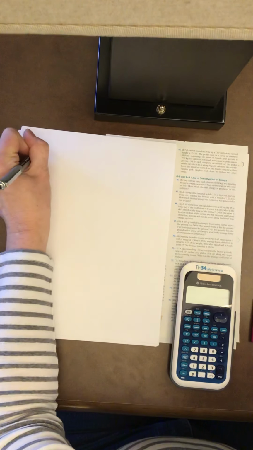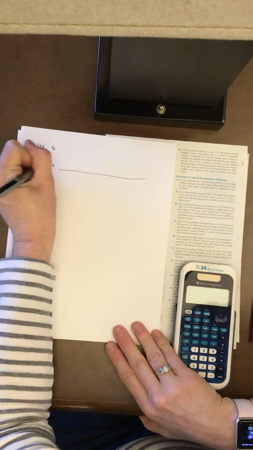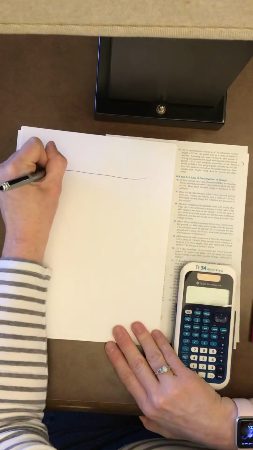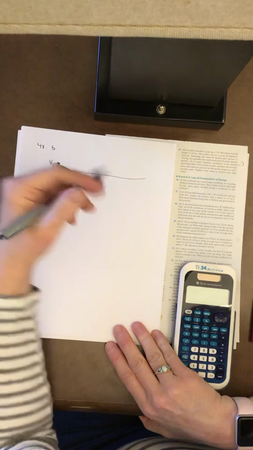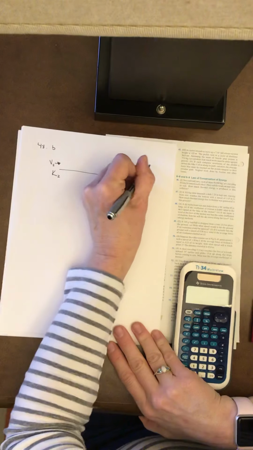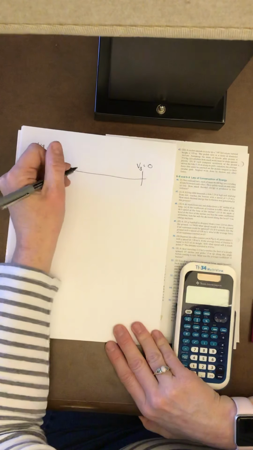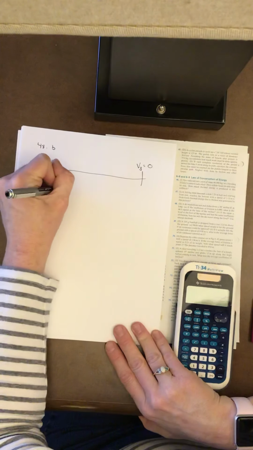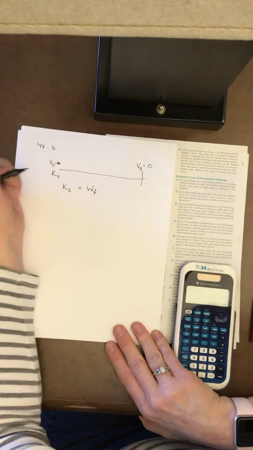For 48 part B, you would use the known v2 at the bottom of the hill to talk about the kinetic energy of the ski at that point. You would say it's going to travel until it stops, so v3 will be 0, and the reason it comes to a stop is the work done by friction. So the kinetic energy at point 2 has to be equal to the work done by friction from 2 to 3.